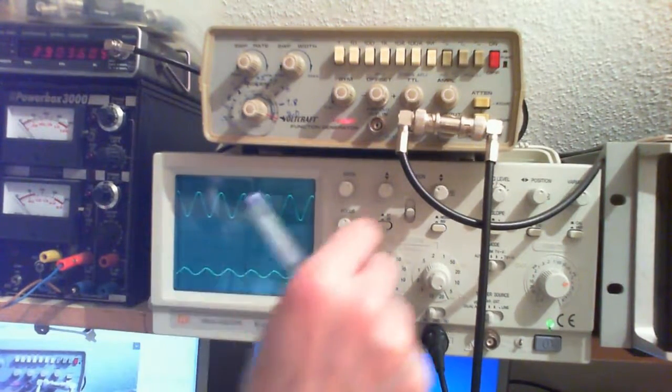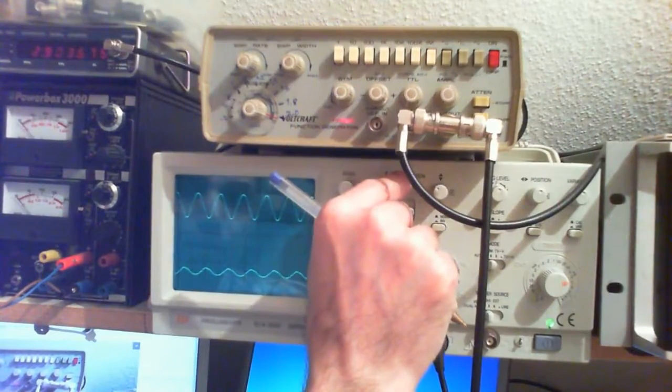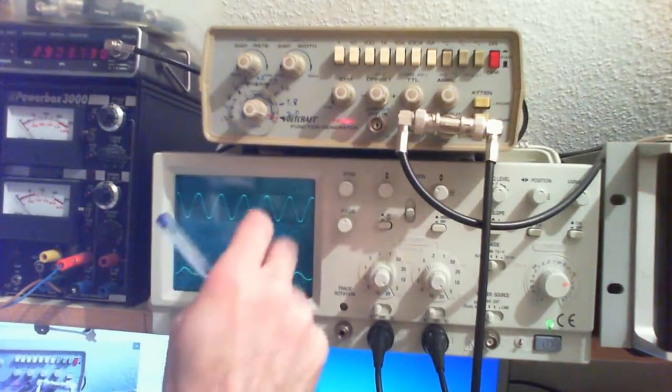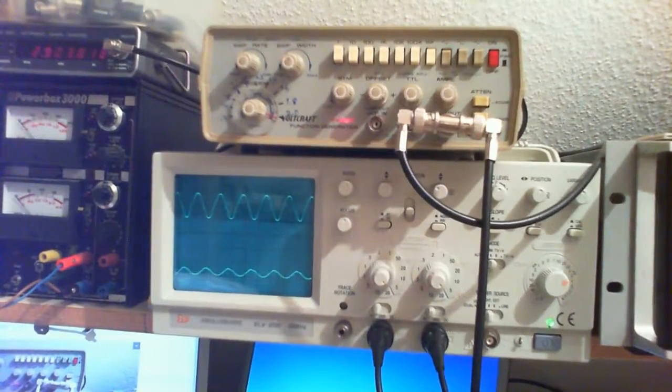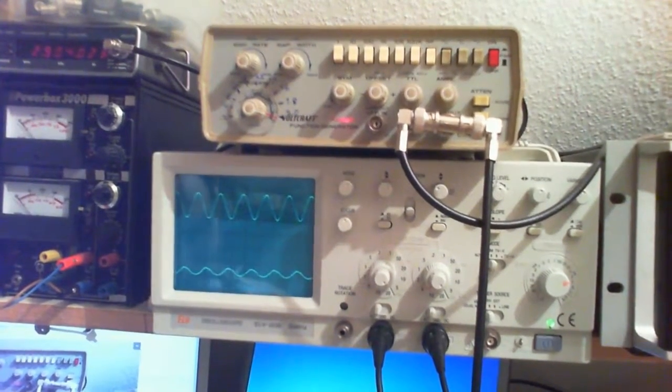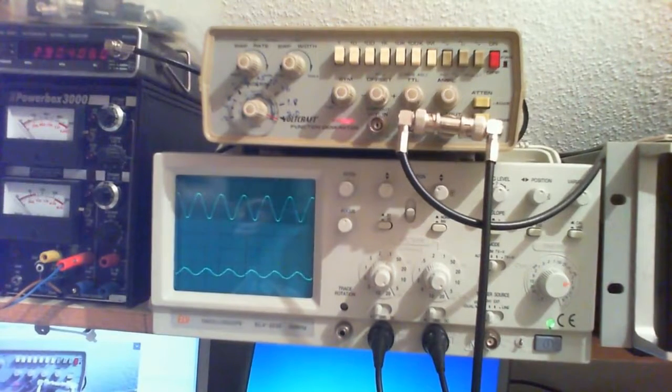I seem to be having kind of the same input, but now the input is 1.8 times 5, which is equal to 9 volts. And I'm at 2.9 megahertz. Okay.